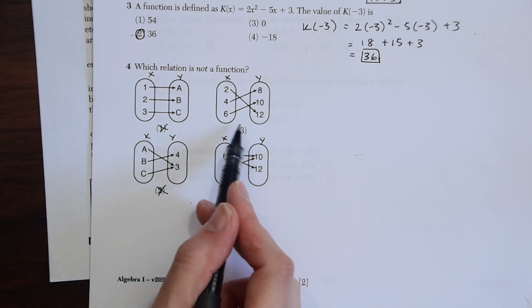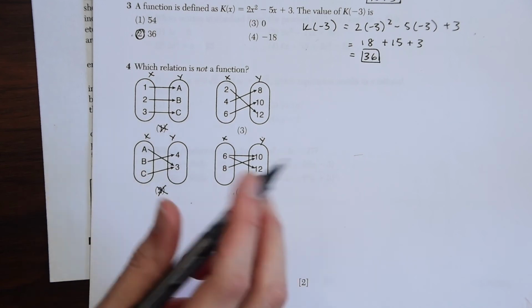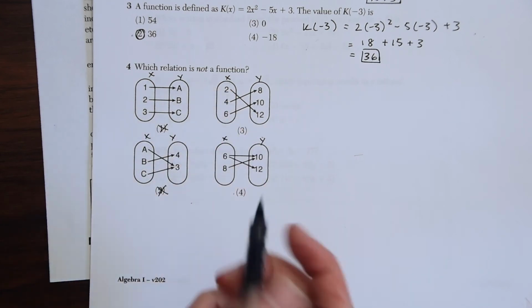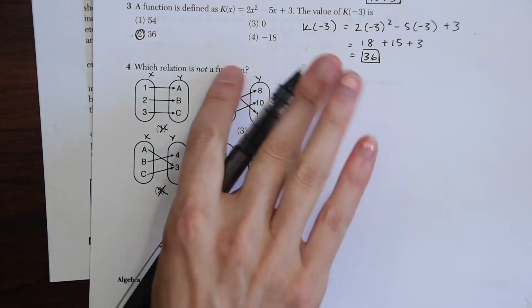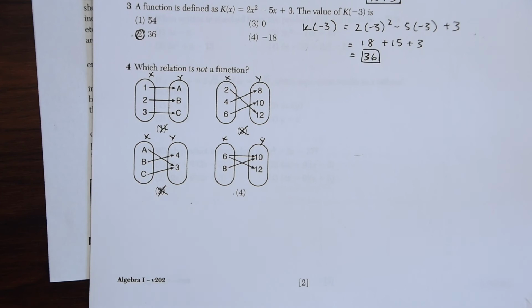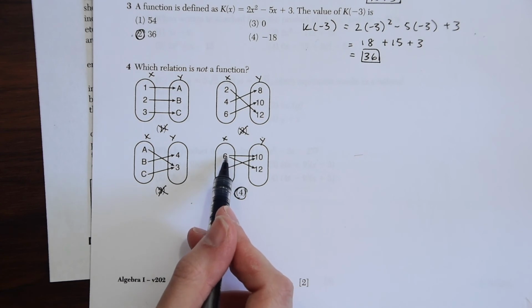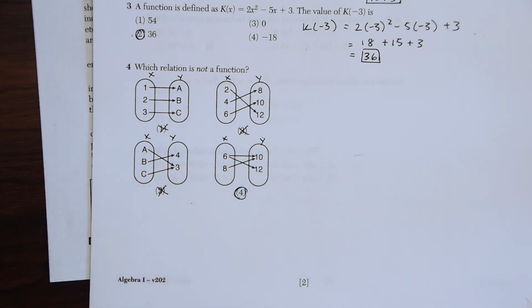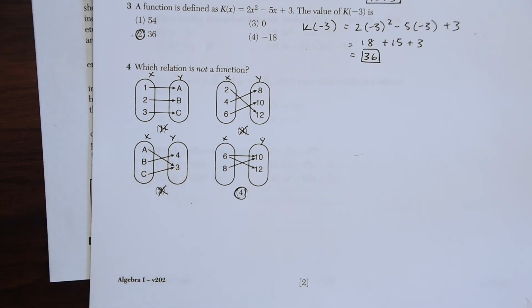Now when we go to choice 3, notice this also has a 1-to-1 ratio, it's just a little crisscrossing. So 2 goes to 12, 4 goes to 8, 6 goes to 10, but there are no repeating numbers on either side. So this is not our answer. By process of elimination, choice 4 is our answer, but let's look at why. You see that 6 repeats. So 6 goes with 10 and then 6 goes with 12. So that x value, the 6, is repeating more than once, so this can't be a function.